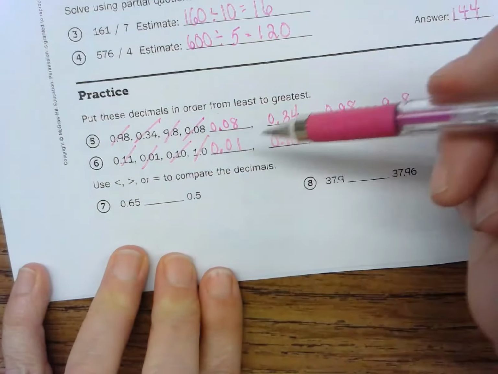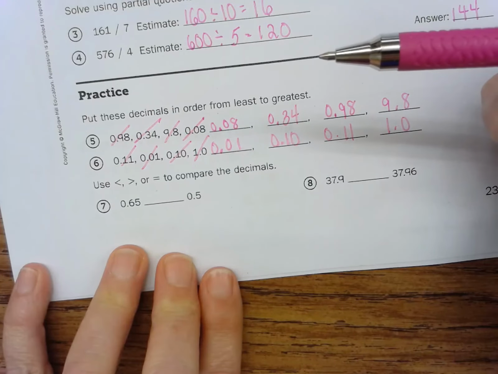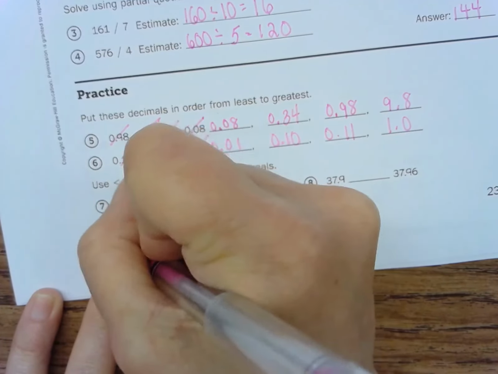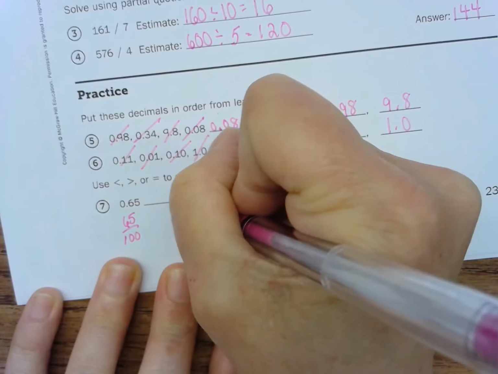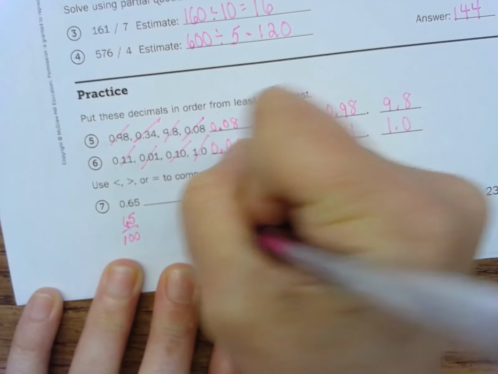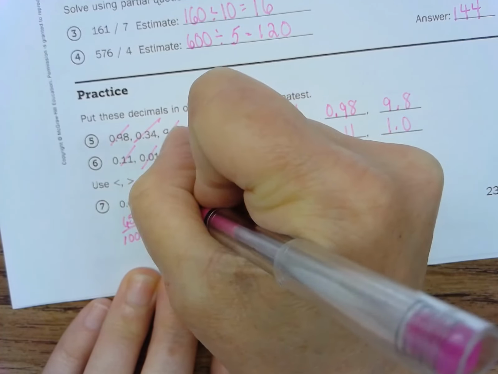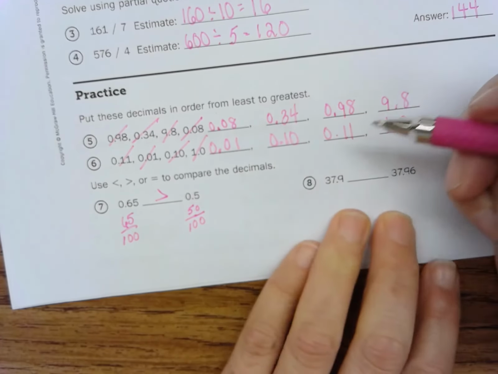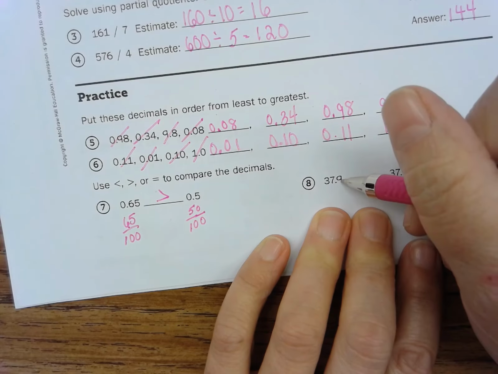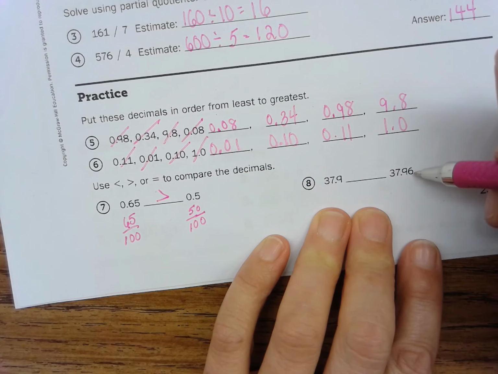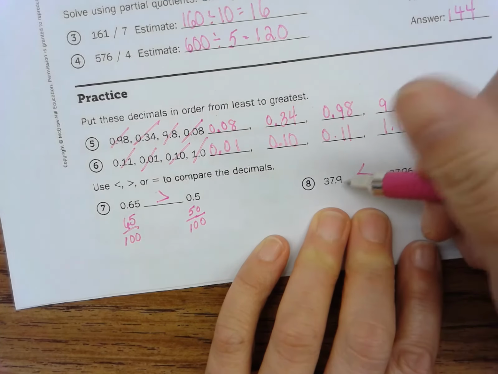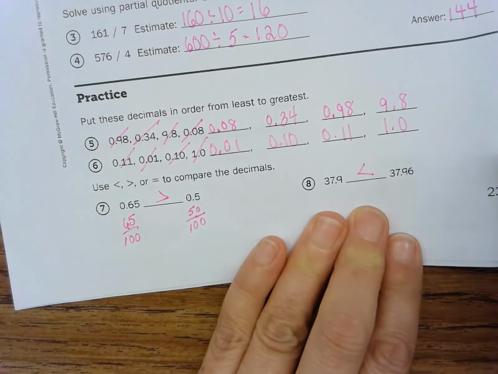Use less than, greater than, or equal to compare the decimals. So we know that this is 65 hundredths. And this is 5 tenths, or 50 hundredths. So this one is definitely less. And this one, 37 and 9 tenths, or 37 and 96 hundredths. So that one's definitely less, because 9 tenths is less than 96 hundredths.